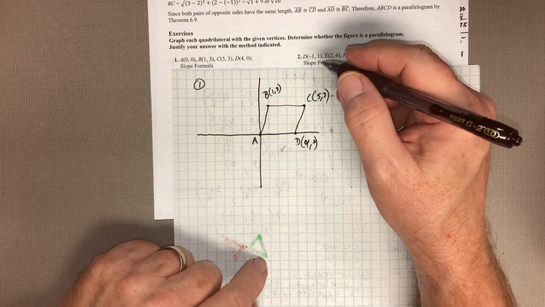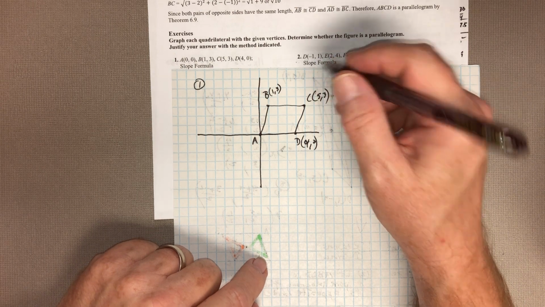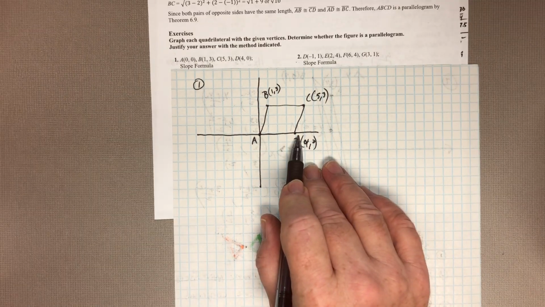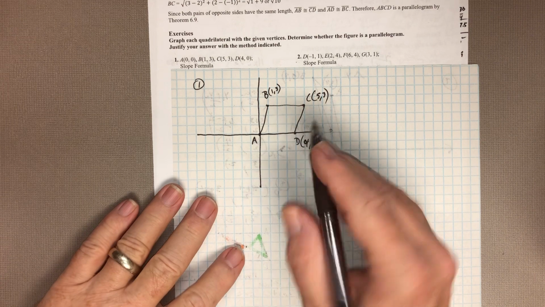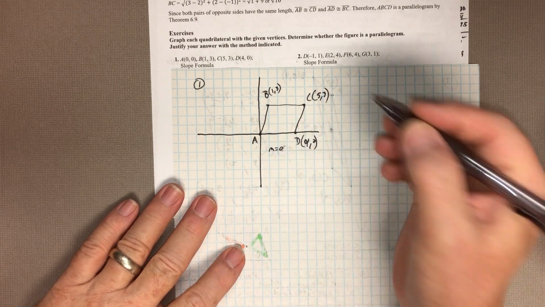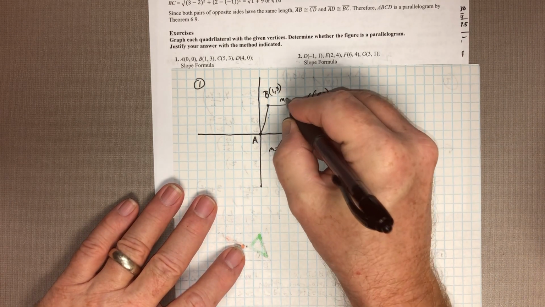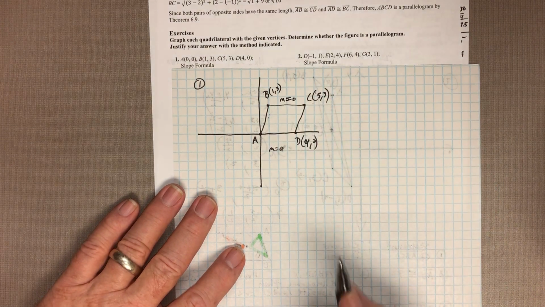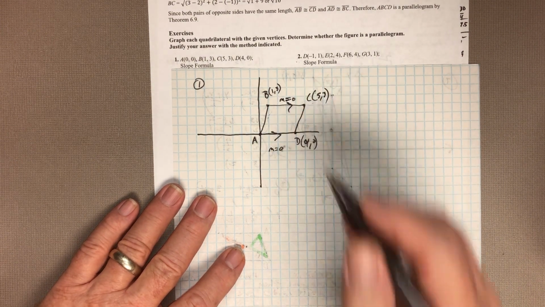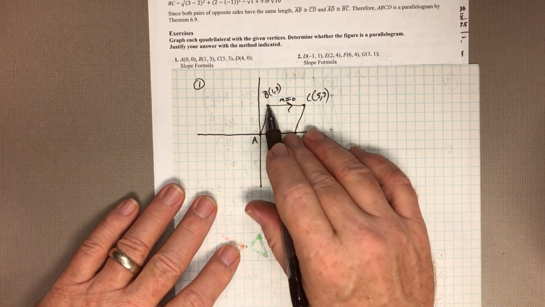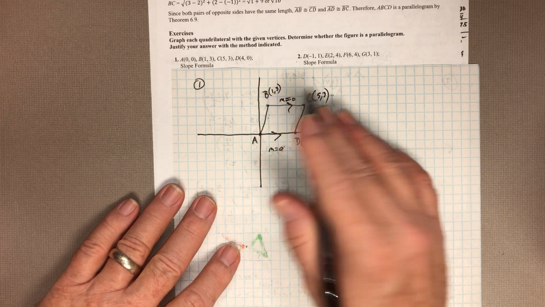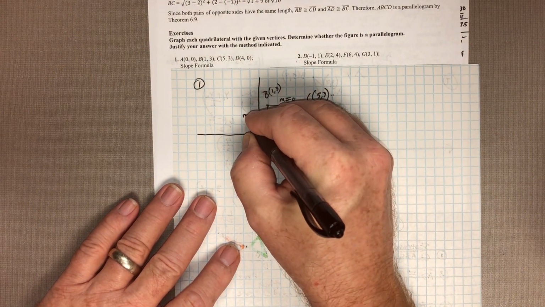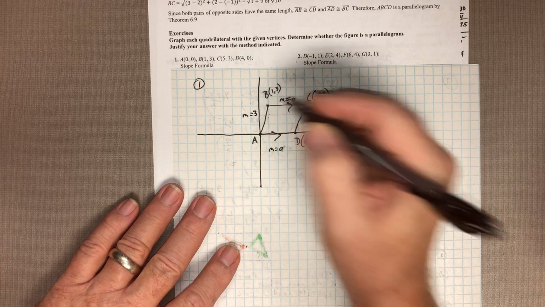All right, and if we're going to show using slope, the slope of line segment AD, that's a horizontal line, and that slope is 0. Well, the slope of BC is equal to 0. So that means that they are parallel, okay? And on line segment AB, it's 1, 2, 3 units of rise over 1. So that slope is 3 over 1, which is 3.